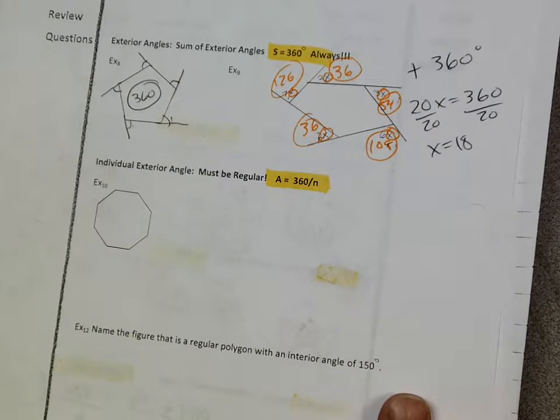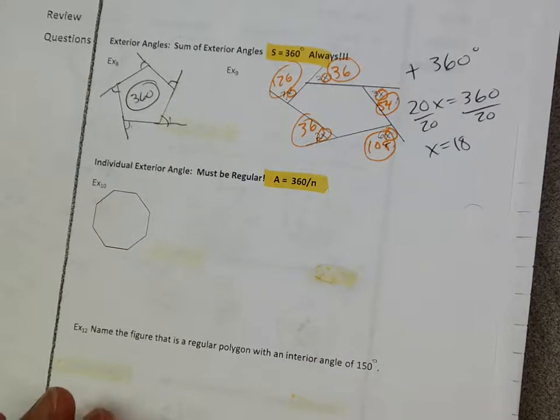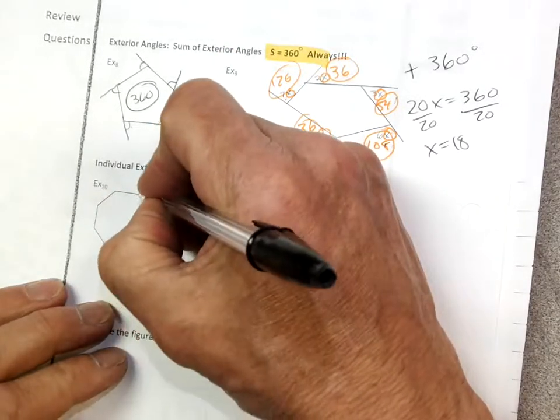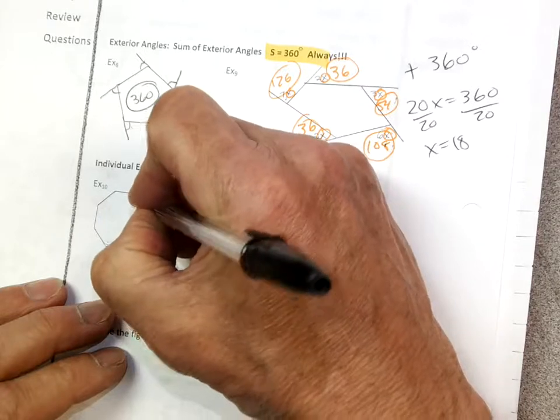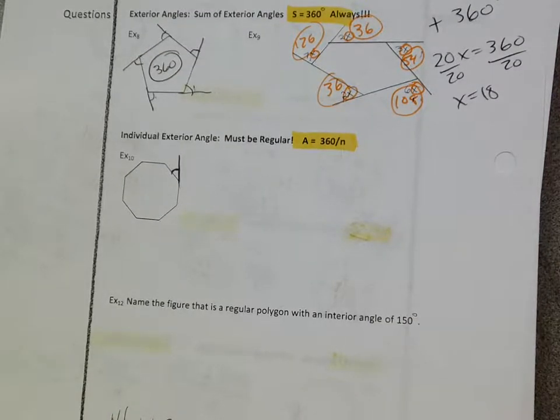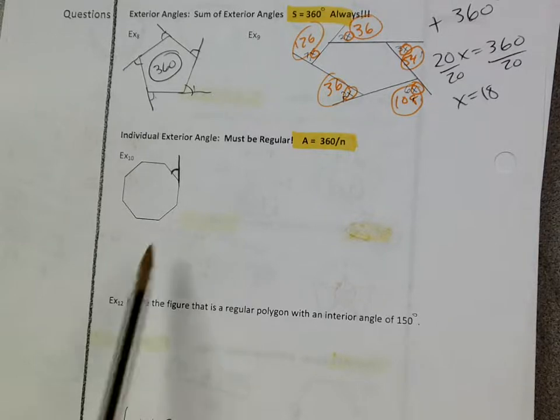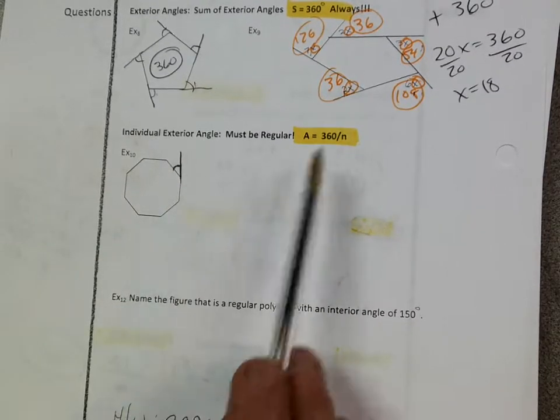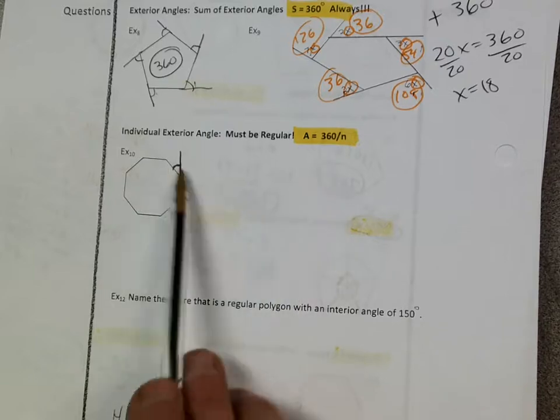Okay. Now, individual exterior angle. So first of all, it must be regular. So what I want, let's draw a picture. I want that angle there. Okay? I just want that angle there. Now, if it's regular, then I can find it because I know that all of them are equal. So I know it's 360 no matter what. I just divide it by the number of sides.